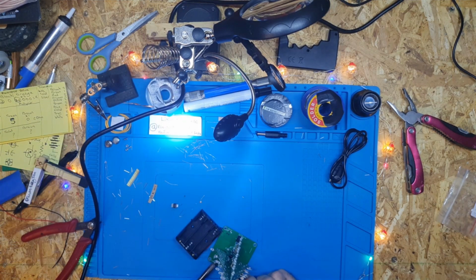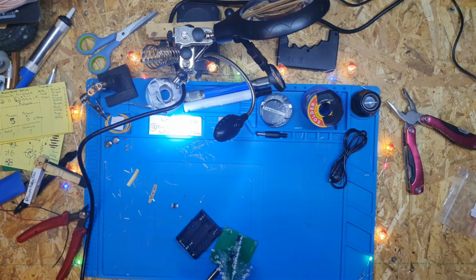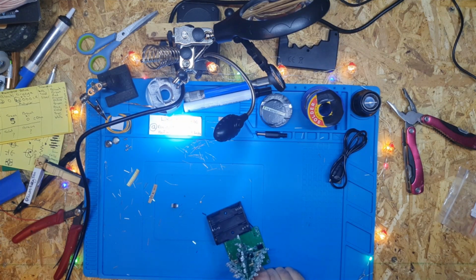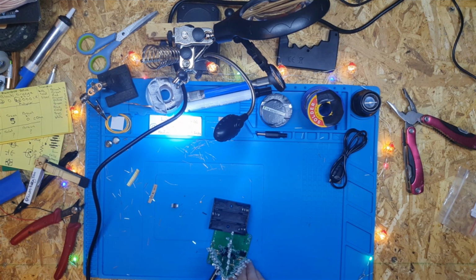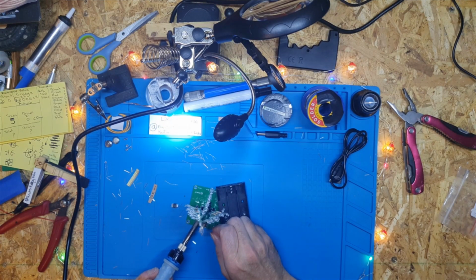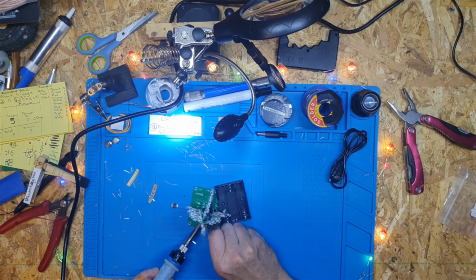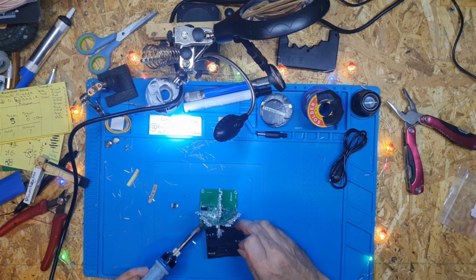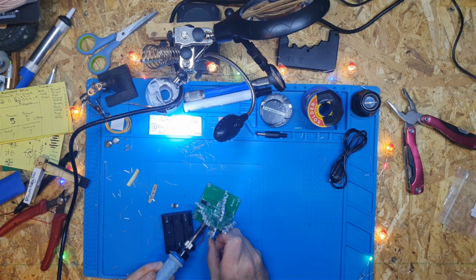Okay. I don't know if you can see that, but I am just making a one-sided connection. Don't need to flow it with too much solder. I say that, but you never know. Just in case.